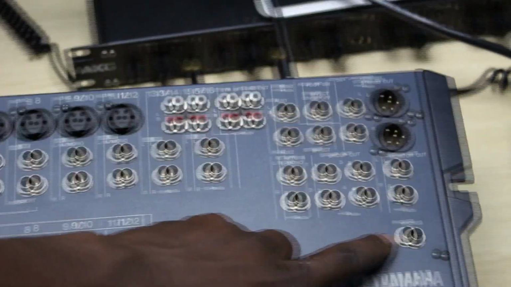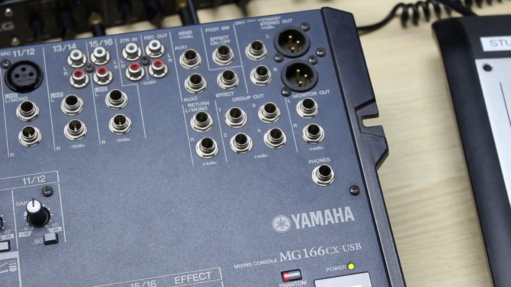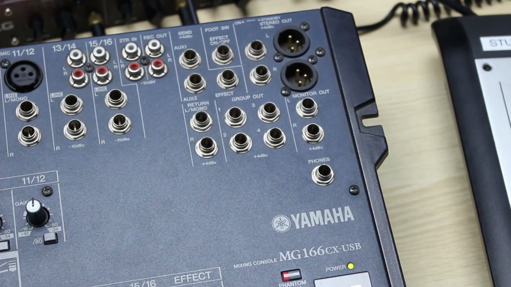And now this is where you connect your headphones when you want to listen to what is getting either out of the mixer or in any of the channels.